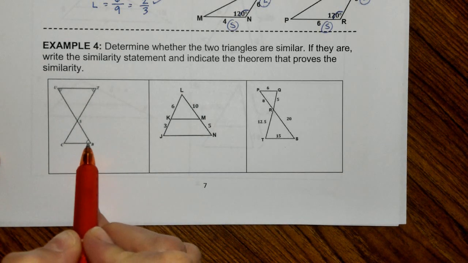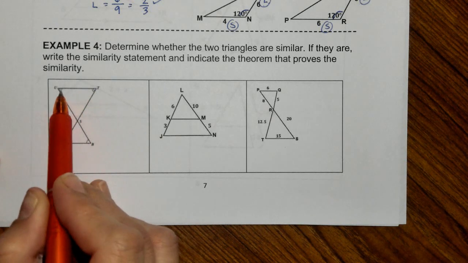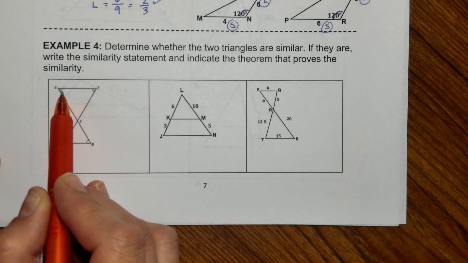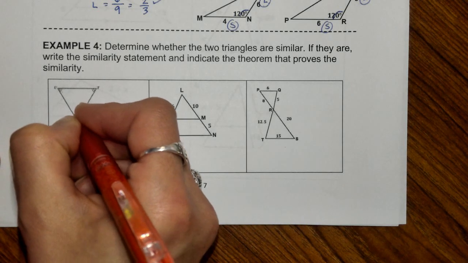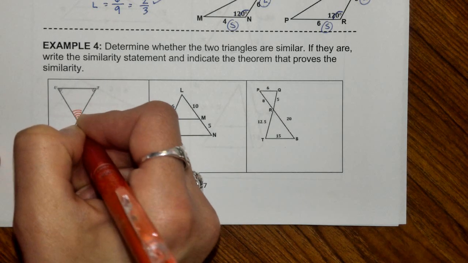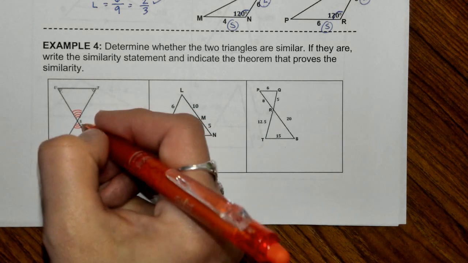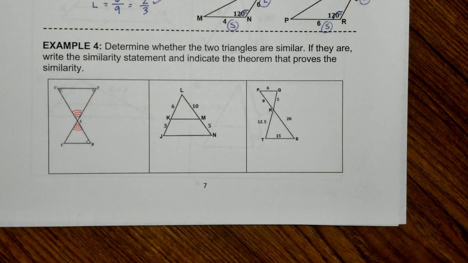Okay? I already have an arc here. I have 2 arcs here. I have 3 arcs. This should look pretty familiar. It is exactly like the problem we've already done. So we're going to have to put 4 arcs here. And we're going to find ourselves with only 1 pair of congruent angles. We do not have a second A.